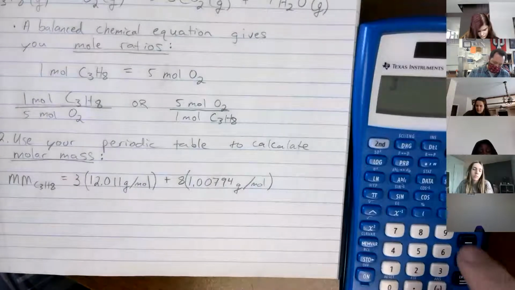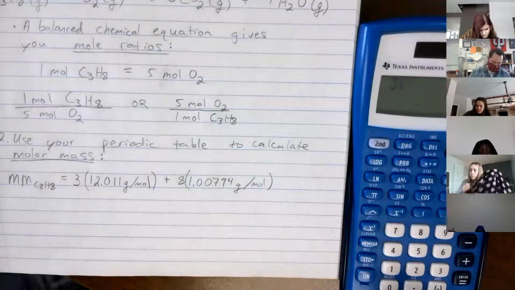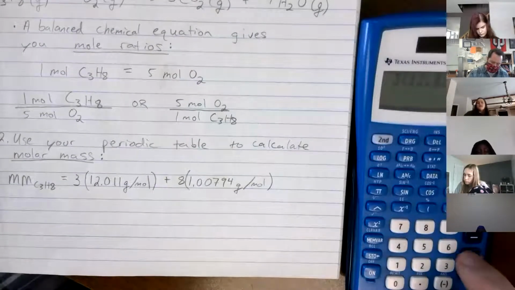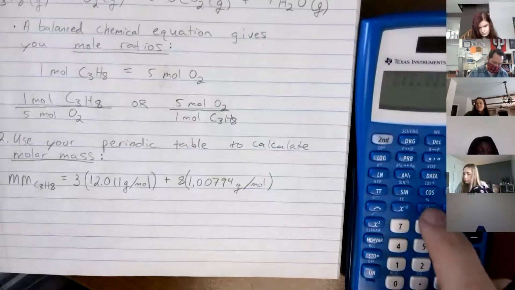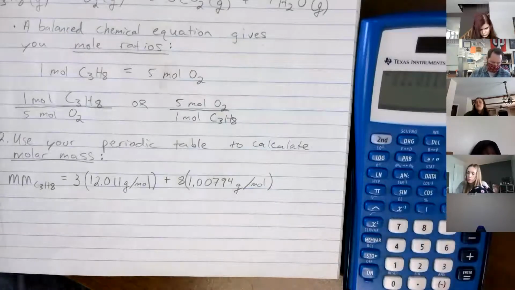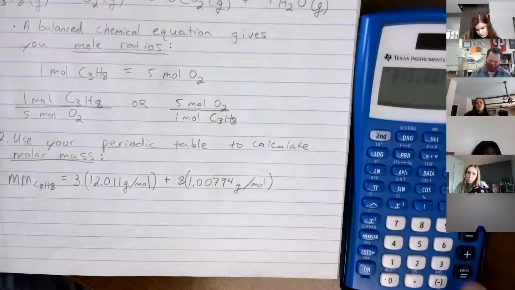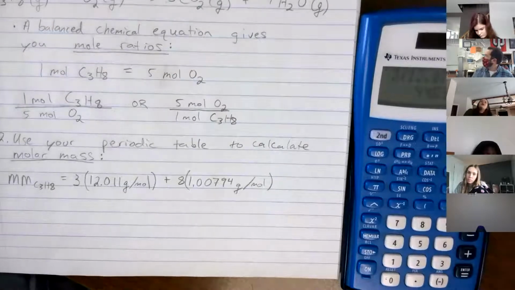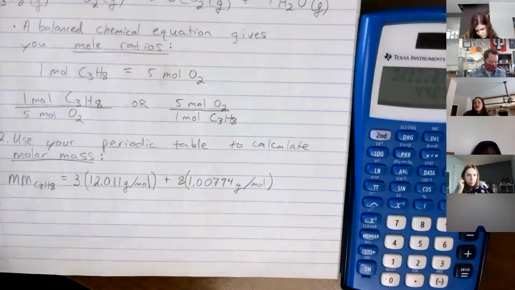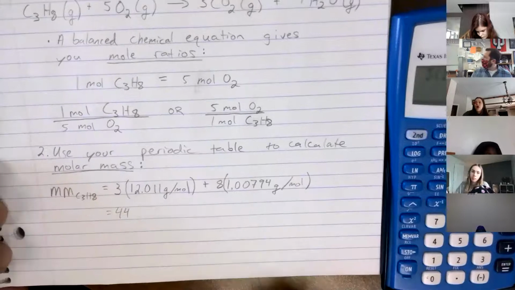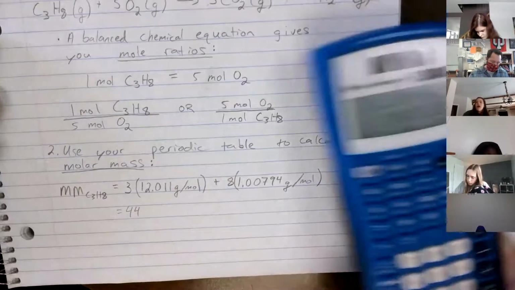So 3 parentheses, 12.011, close parentheses, plus 8 parentheses, 1.00794, close parentheses. Hit the compute button. There we go. 44.